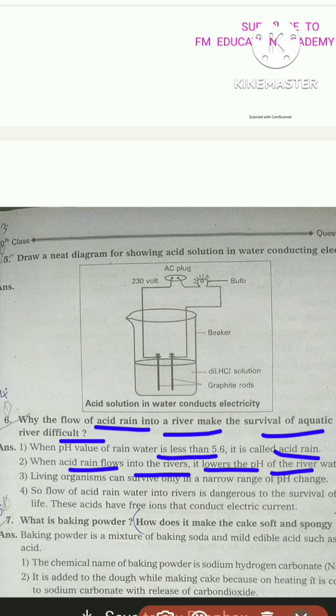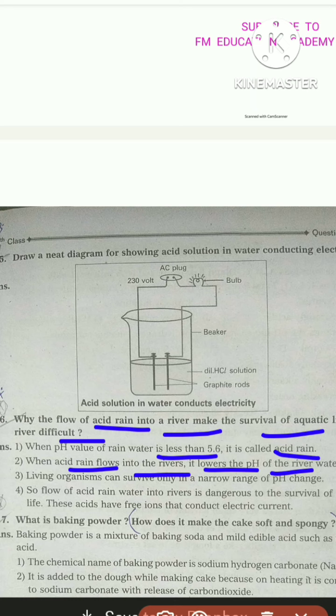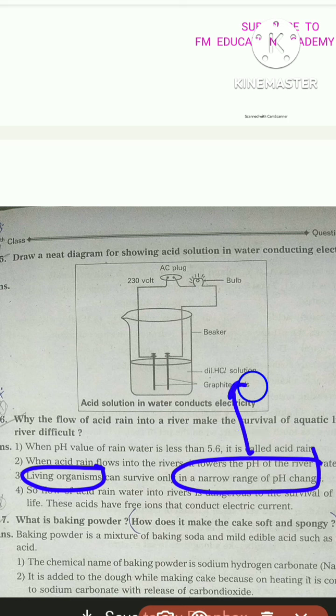The pH of the river water will also reduce, because already the pH of the acid rain is less than 5.6. Now when that mixes with water, it will lower the pH of that river water also. So if the pH is lowered, will living organisms survive? No. We know that living organisms require a specific value of pH, and they can survive only within that narrow, limited range of pH.